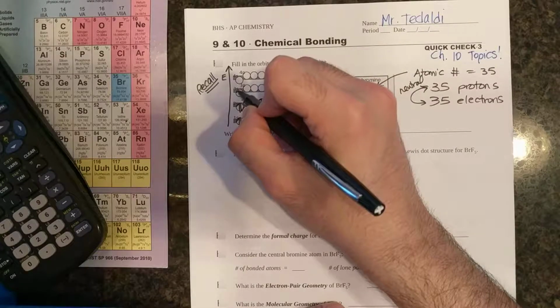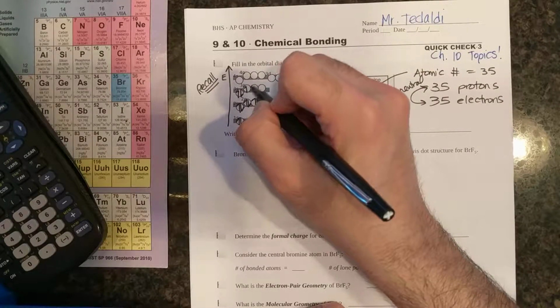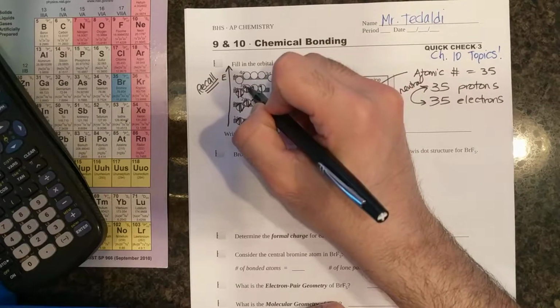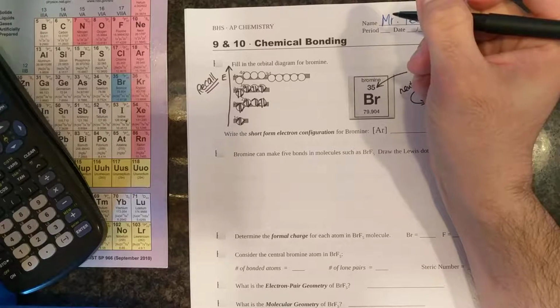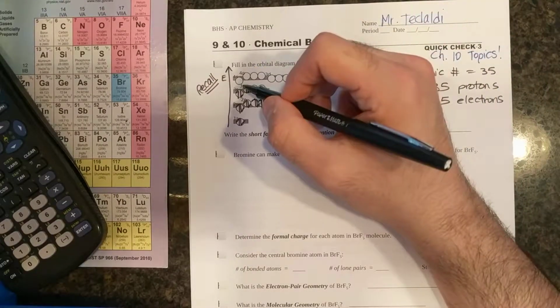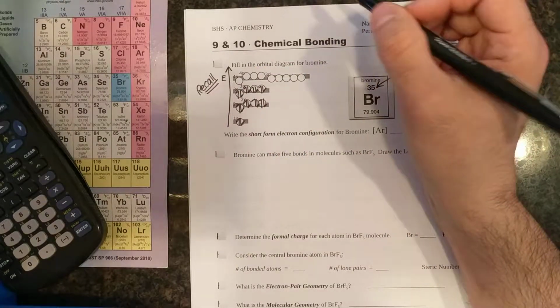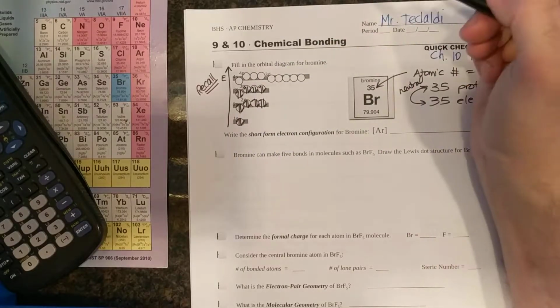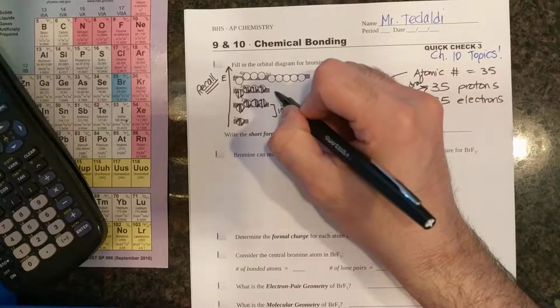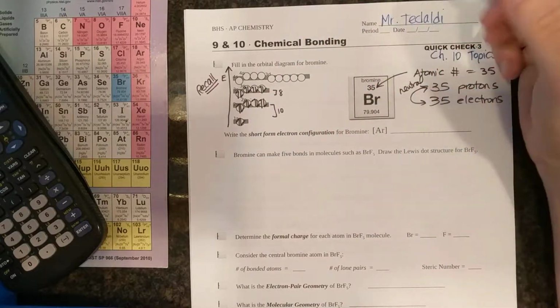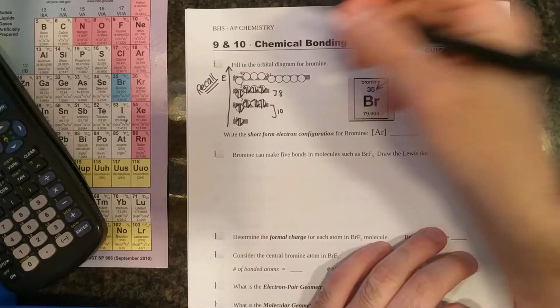Then for 3s, I do up, down, up, up, up for the 3p, then down, down, down. I just used another 8 electrons here for 3s and 3p. Right now, it's bringing my total up to 18, because I have the 10 that are down here, and then I have 8 here. And I have 17 more left for that 35.